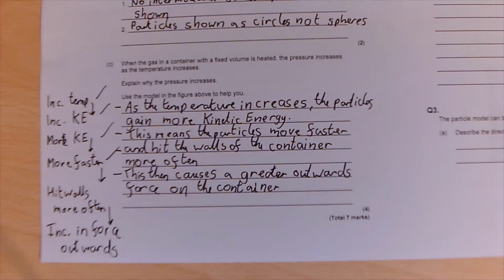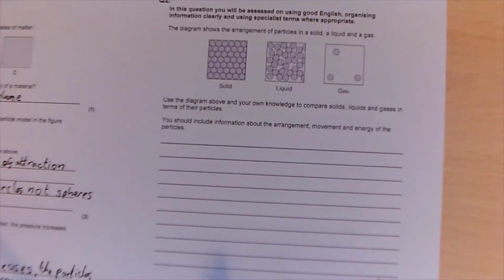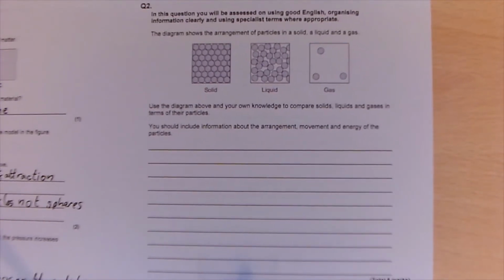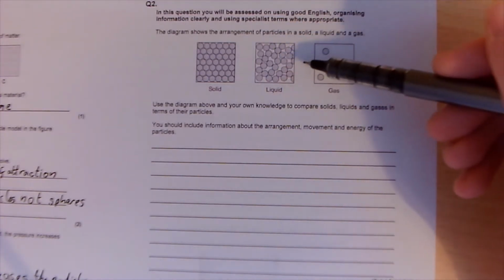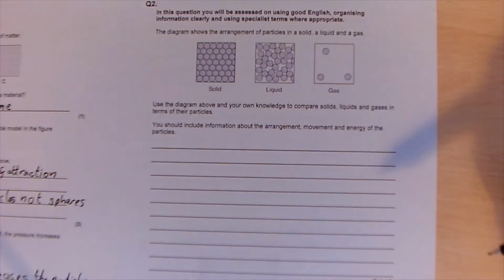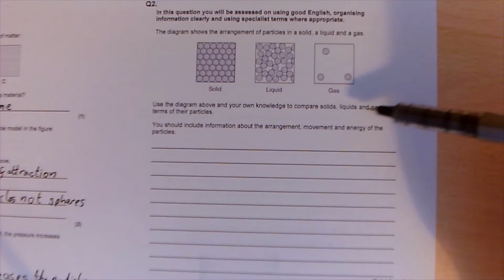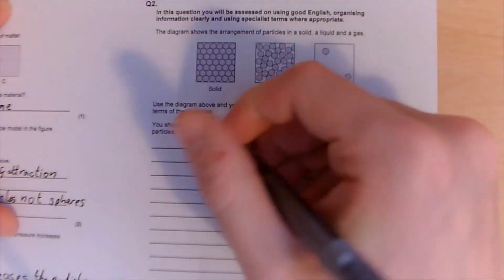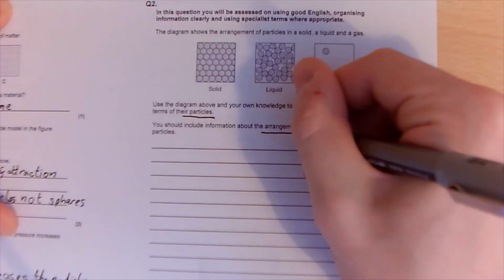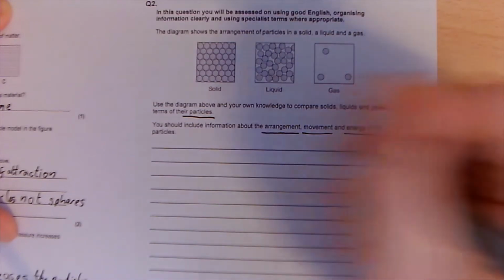my marks for. So question 1C, the 4 marker, then swiftly followed up by a 6 marker, all about particle diagrams and arrangements. Okay, so the diagrams here show the arrangements of particles in a solid, a liquid and a gas. Use the diagrams above and your own knowledge to compare solids, liquids and gases in terms of their particles. So I need to be talking about what their particles are doing, and I need to also talk about the arrangement, I need to talk about the movement, and I need to talk about the energy of the particles.